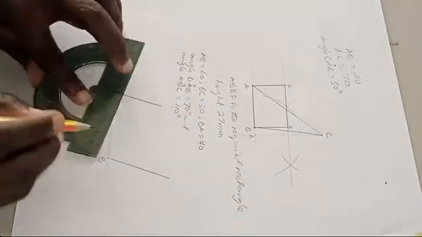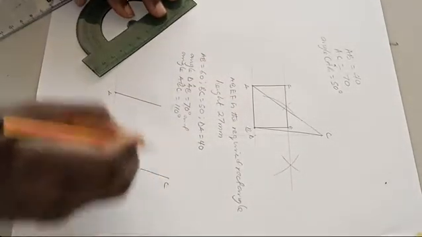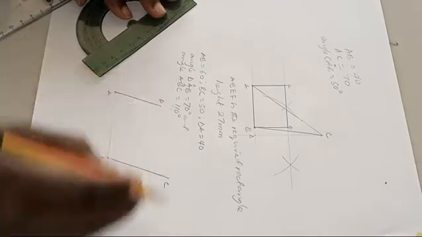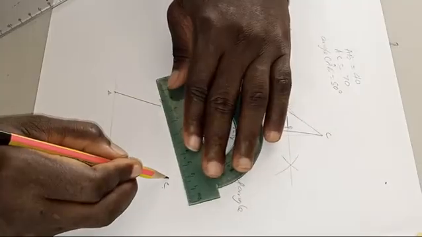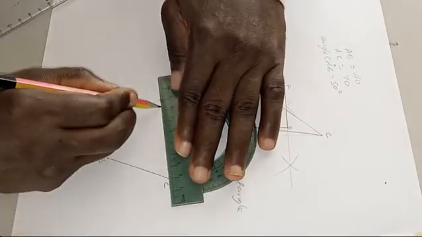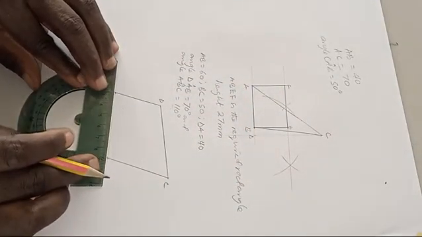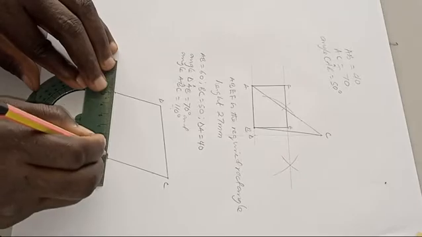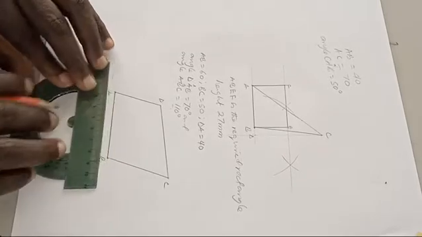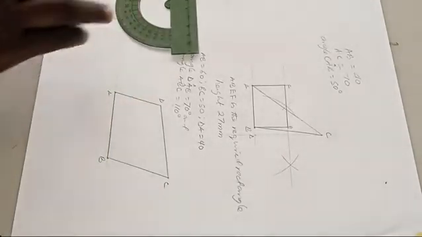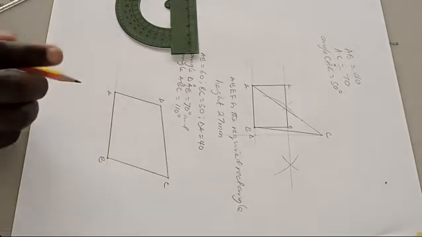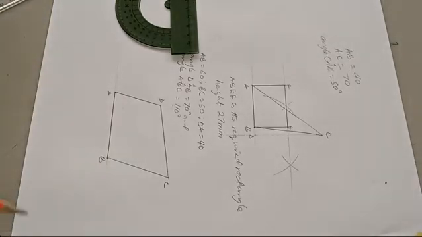Now all you need to do for this is C and this is D. The last line is just to join. So you join. That is the given quadrilateral, quadrilateral ABCD. So we now move to the second part of the question, to convert the quadrilateral to a rectangle of equal area.